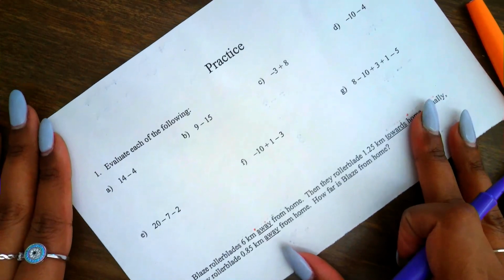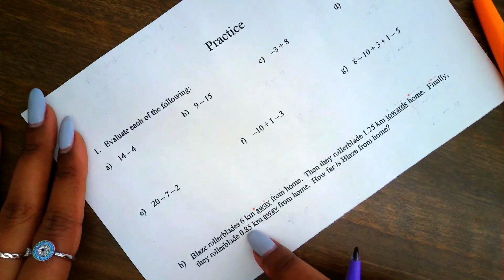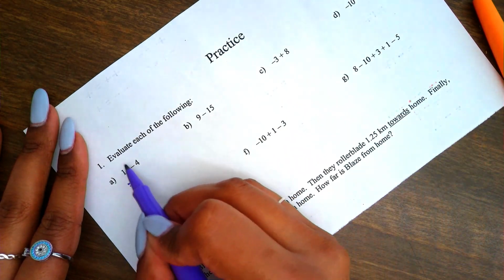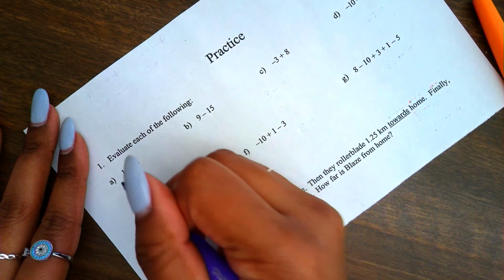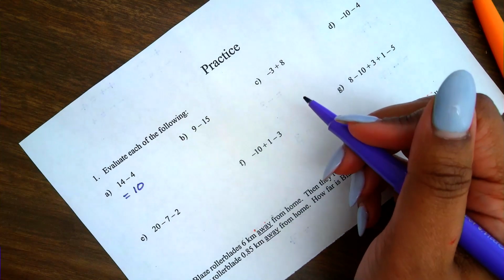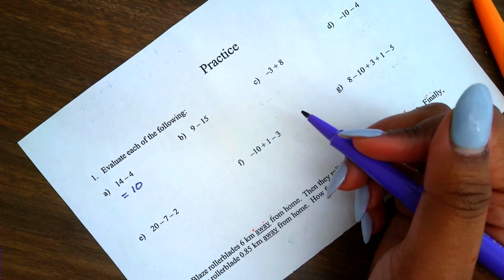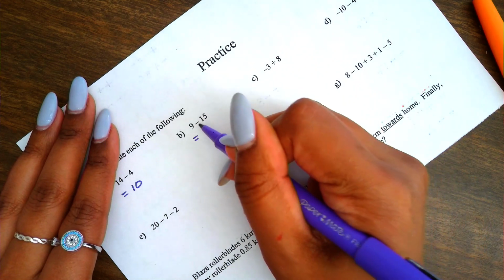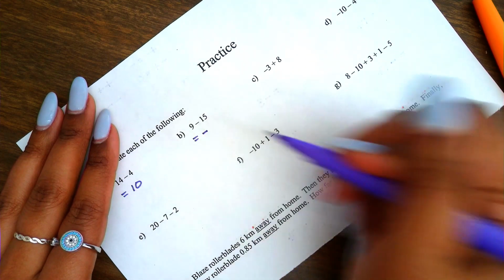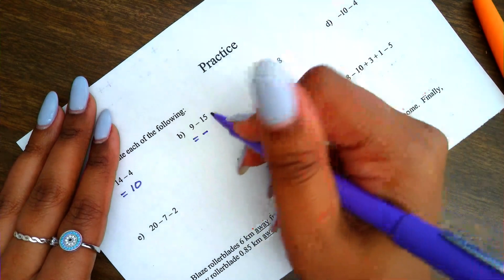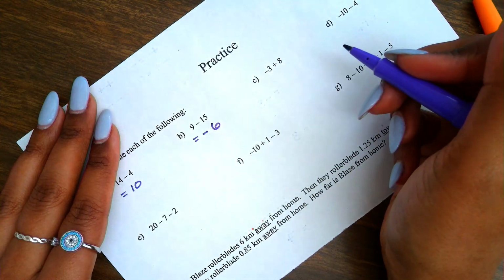Okay, so that's the first side of the page. Now we go to the back of the page, and I have some more practice questions as well as a word problem. So here I know 14 minus 4. My bigger number is 14 and it's positive. So I know my answer is going to be positive. And we know 14 minus 4 is 10. Okay. Then I have 9 minus 15. Okay. So my bigger number is 15. It's negative. So I know my answer is going to be negative. Right? If I gave you 9 Skittles, I can't take away 15 Skittles. I'm going to be in the negatives. And I'm going to get -6.